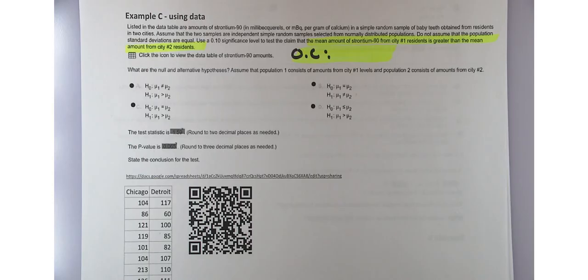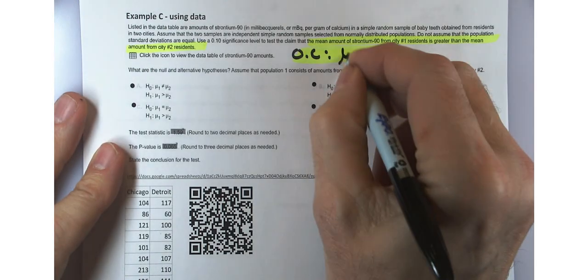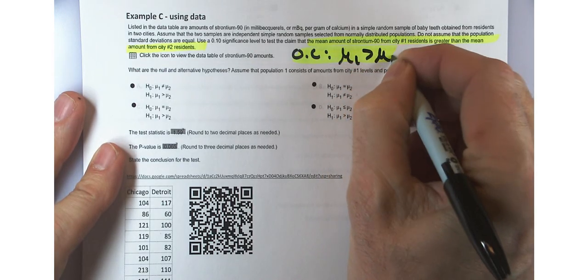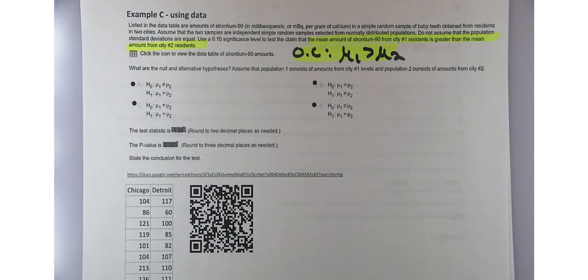Amelia, what's our original claim looking like? What do you think we should write? Yeah, mu1 is greater than mu2. Cool.